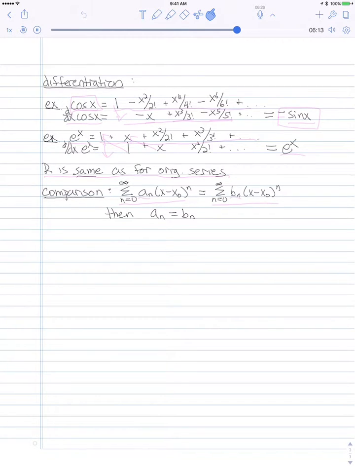Let's see, for most of the power series you're going to experience, you can differentiate them, and the way you can differentiate them is term by term. So if we take the power series for cosine x, which is 1 minus x squared over 2 factorial plus x to the 4th over 4 factorial, and so on, we can differentiate cosine x by differentiating the power series. So the derivative of 1 is 0, the derivative of x squared over 2 factorial is x, and so on down the line, and we get this power series, and you might recognize this as the power series for the negative of sine x, and that's good, because the derivative of cosine is negative sine.